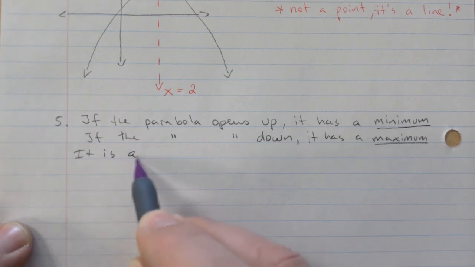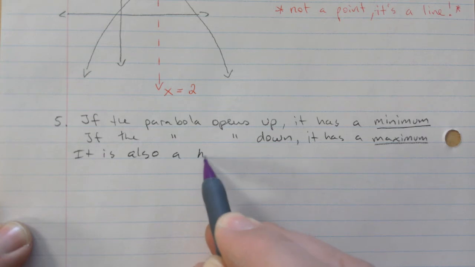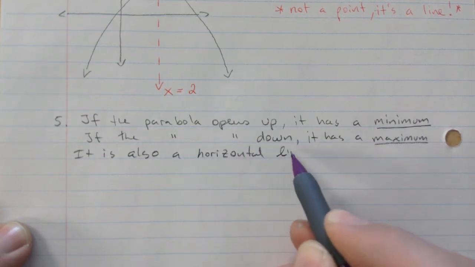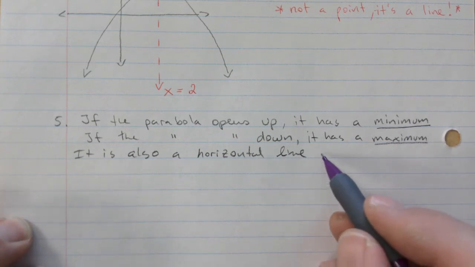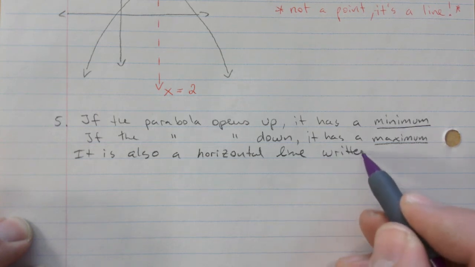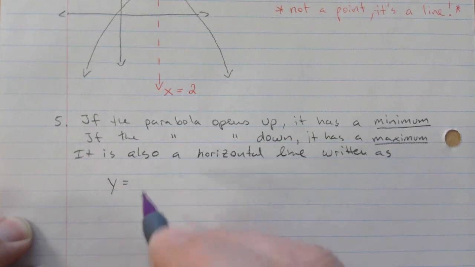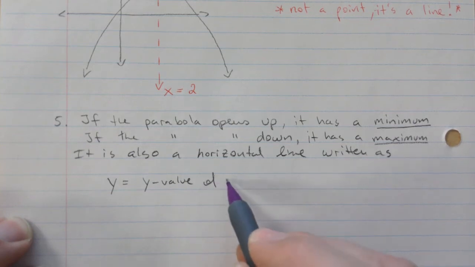It is also a horizontal line written as y is equal to the y value of the vertex.